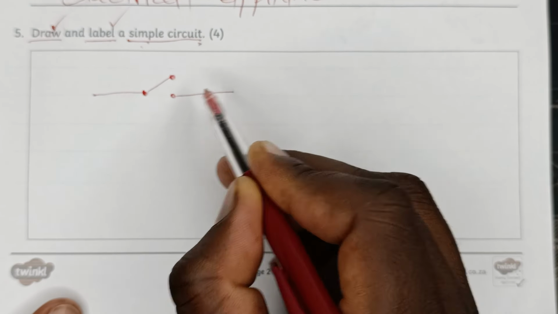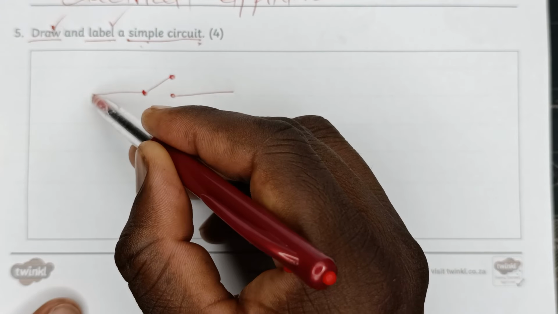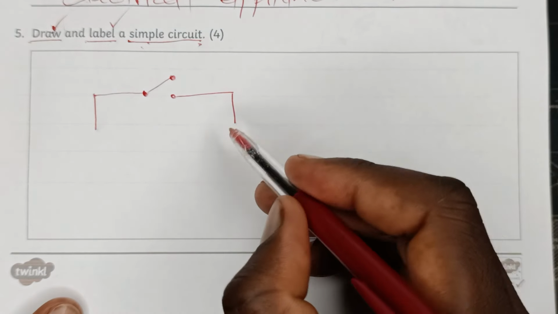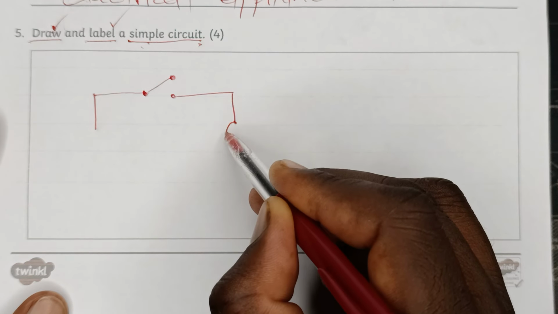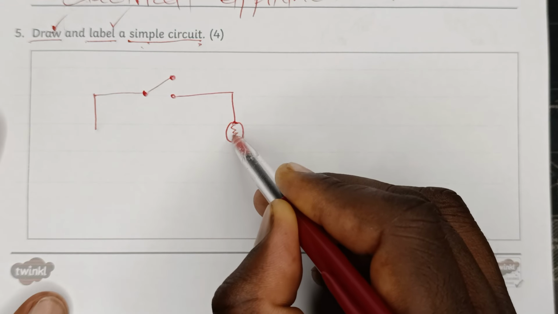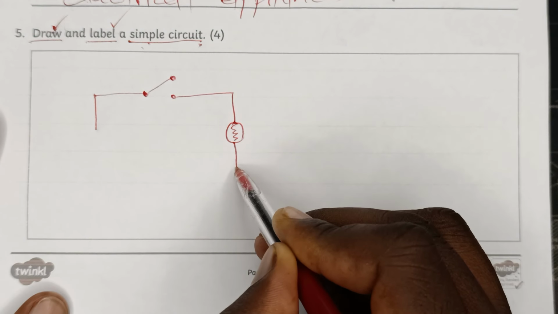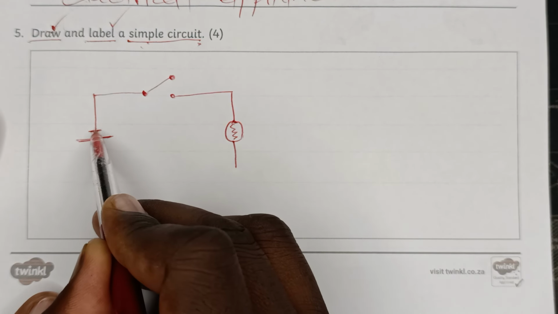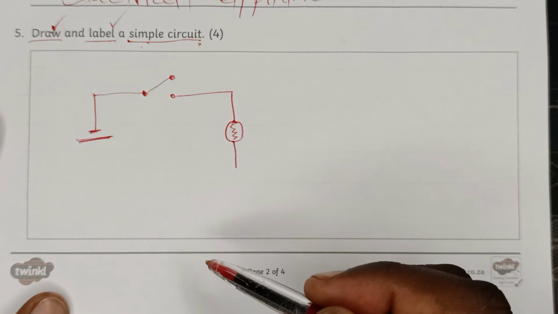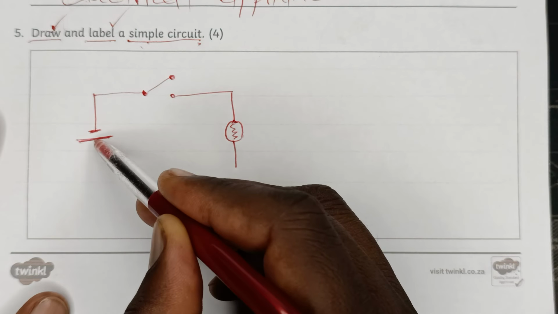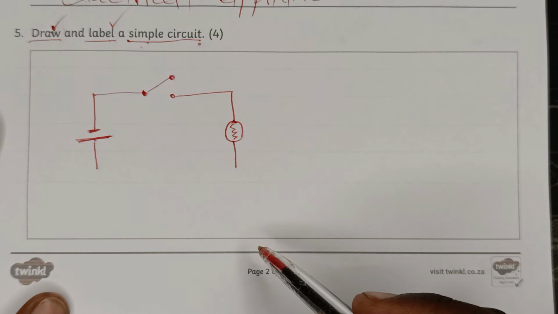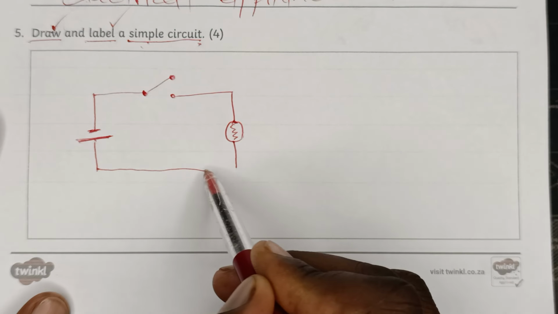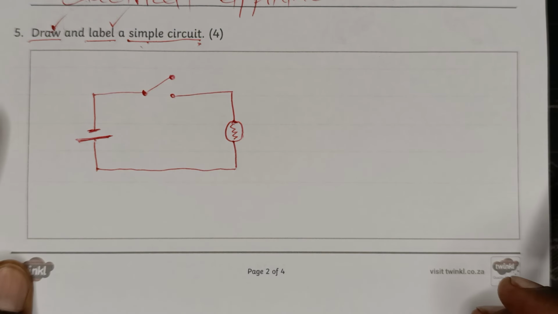Then these are wires. So you go down this side, and you can put a bulb here. So this is our bulb. Then you can put a battery this side. Remember that this sign represents a battery or a cell. So another wire continues this side. So now you can close up your circuit.